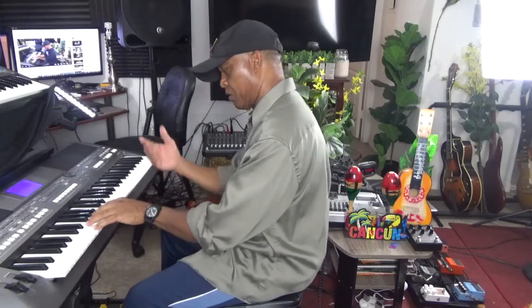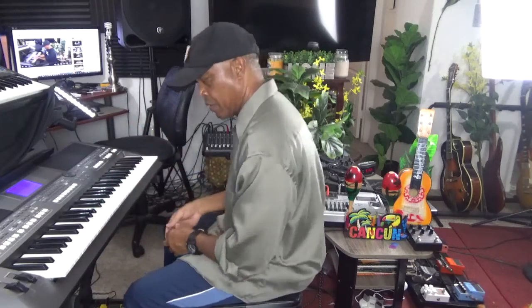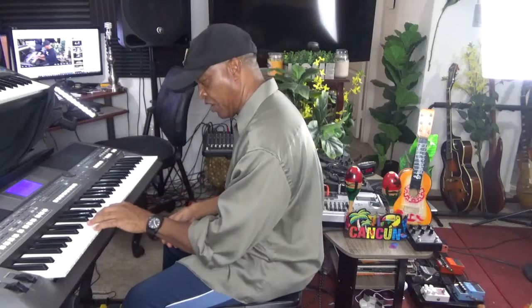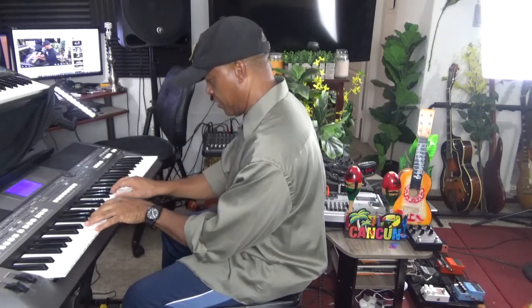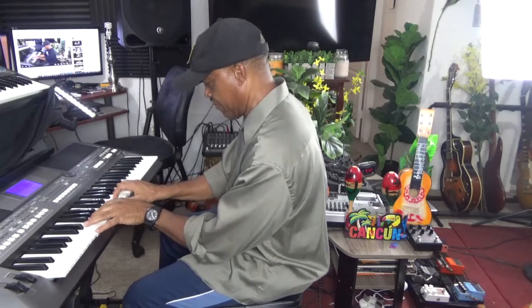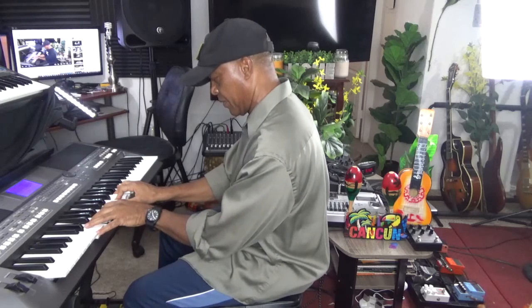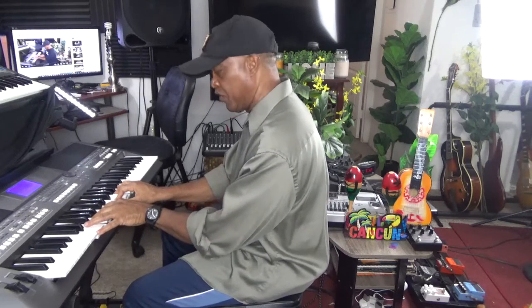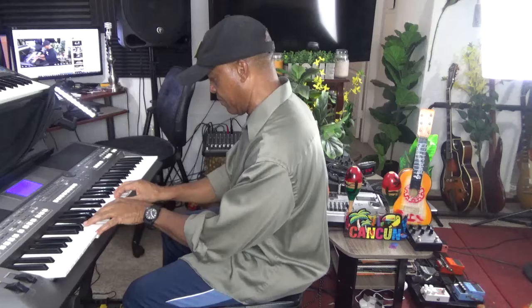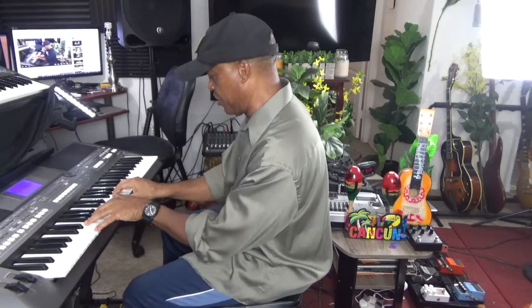So 2 in the key of C major is D minor 7. And 5 is G dominant 7, not G major 7. G dominant 7.